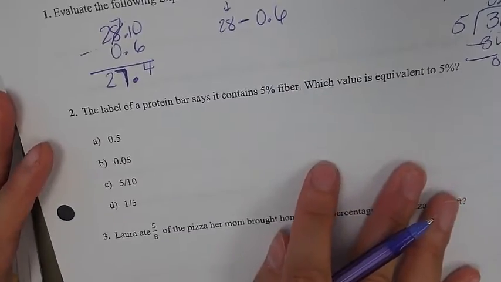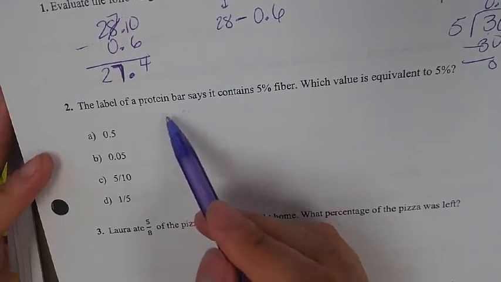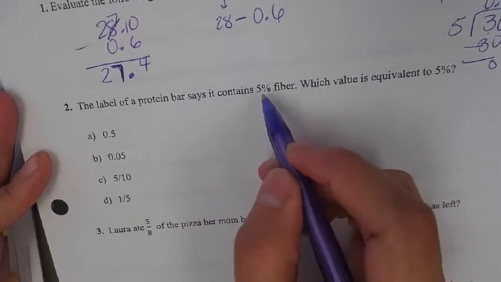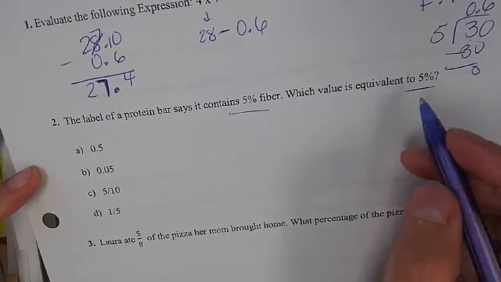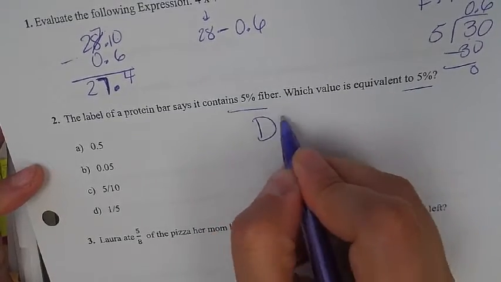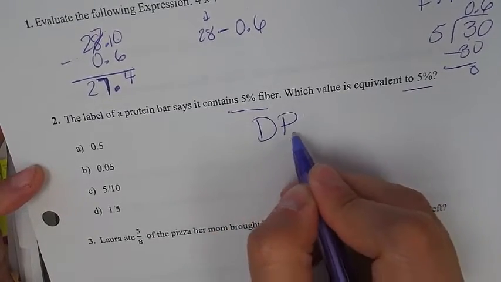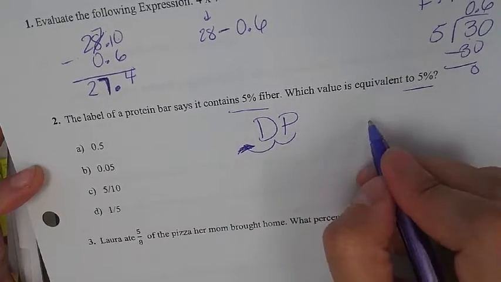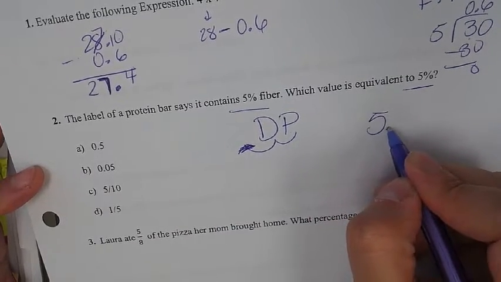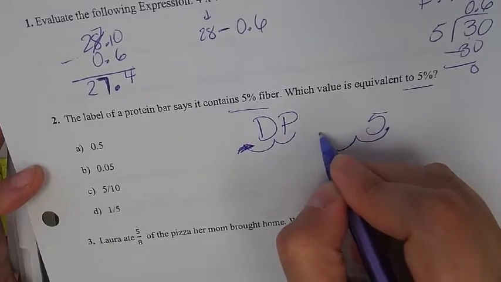Okay, number 2. The label of a protein bar says it contains 5% fiber. Which value is equivalent to 5%? If you remember Dr. Pepper, we say percent to a decimal, move the decimal to the left 2 times. So 5% right here, 1, 2.